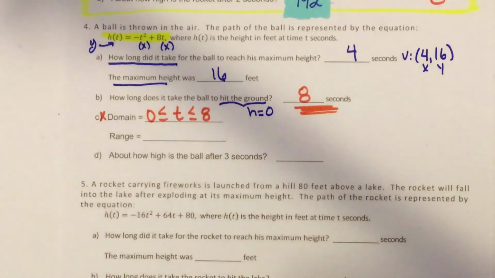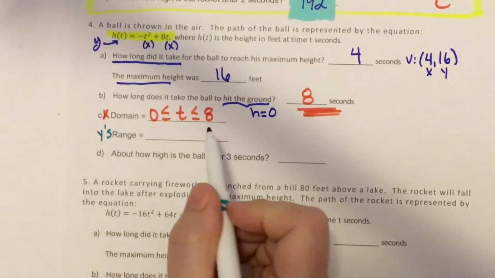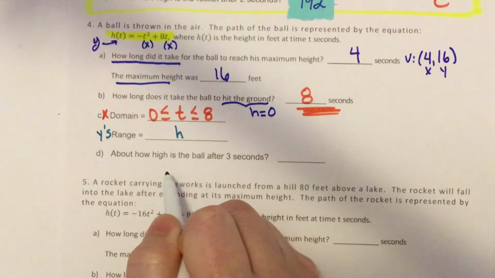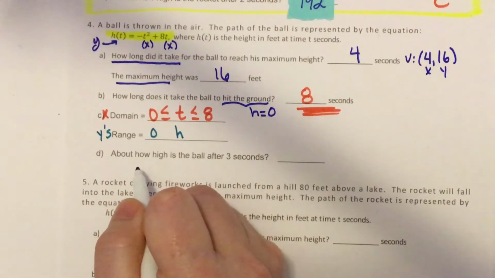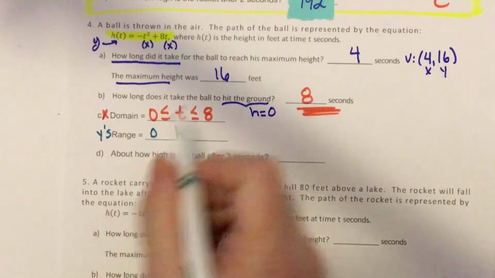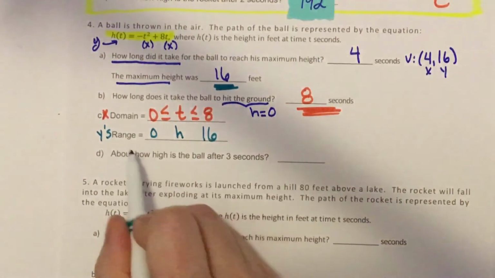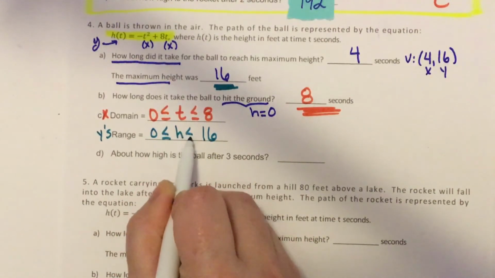Okay, range, that's about your y's, and y's are about your height. So let's talk about our height. When the object is on the ground, what's its height? 0. And how high did this object get? The highest height it got was 16 feet. So our range is somewhere between 0 and 16. And the symbols always go like this.